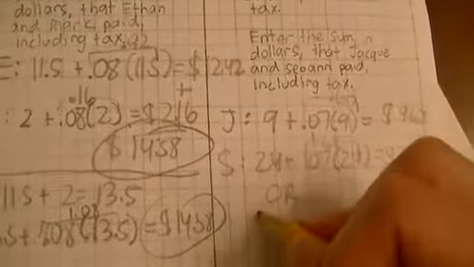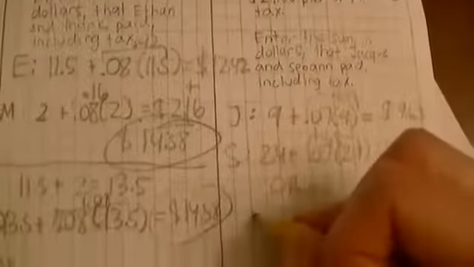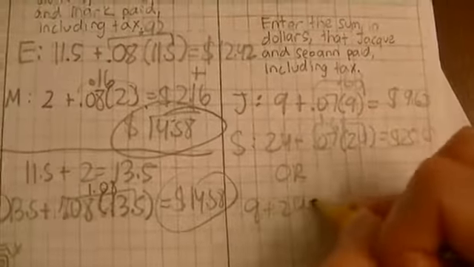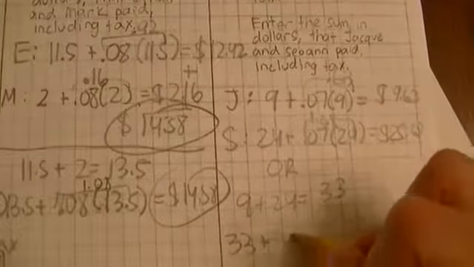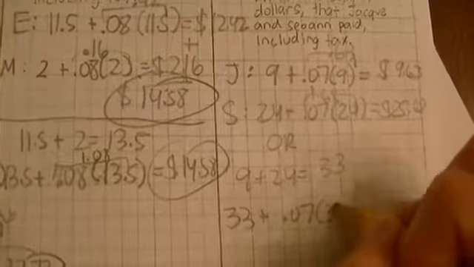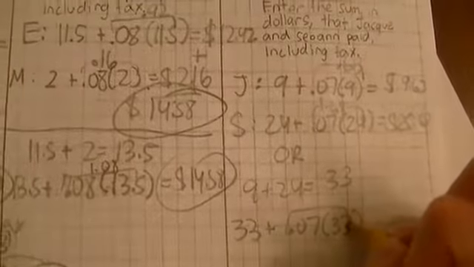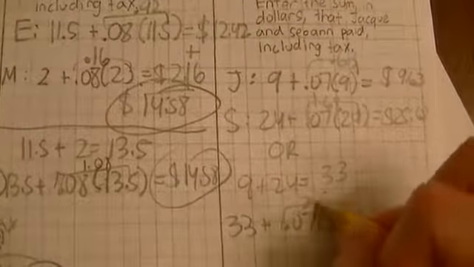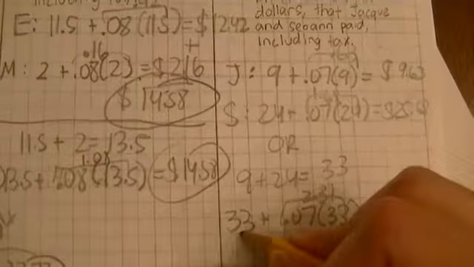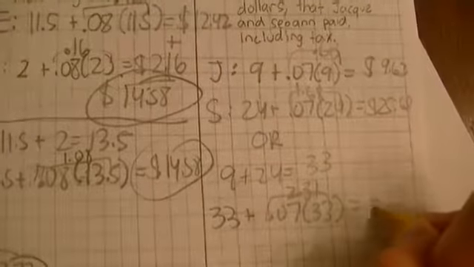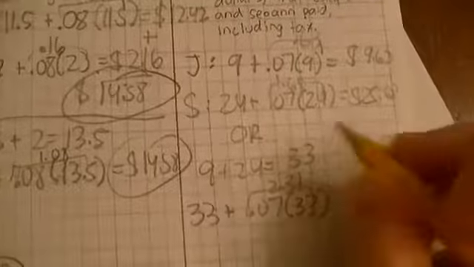Okay, or if you like the other way where you add them together, 9 plus 24, that's 33. And then you go $33 plus that tax, 0.07 times the 33 bucks. This right here is $2.31 tax. So $33 plus $2.31 is $35.31, same thing. So do whatever way is more comfortable.